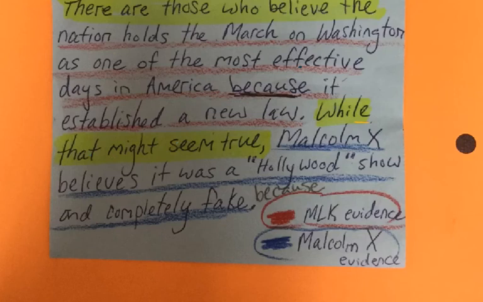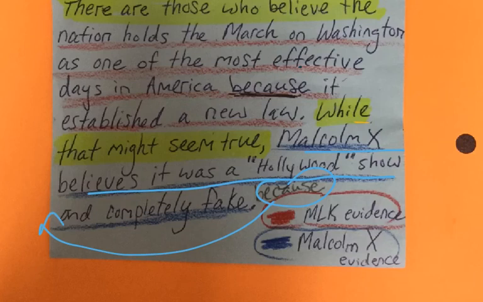So right here you can see Malcolm X believes it was a Hollywood show because it was completely fake.